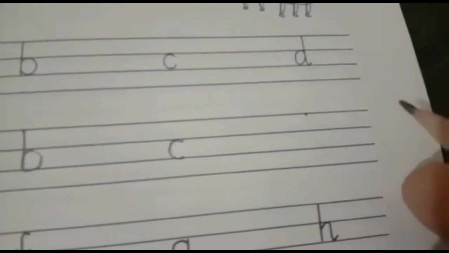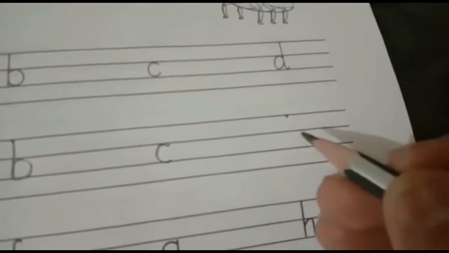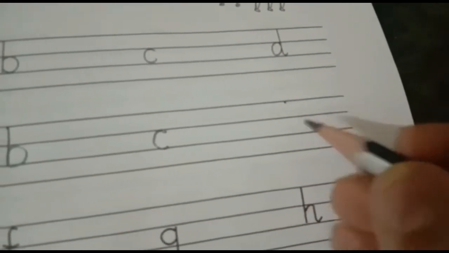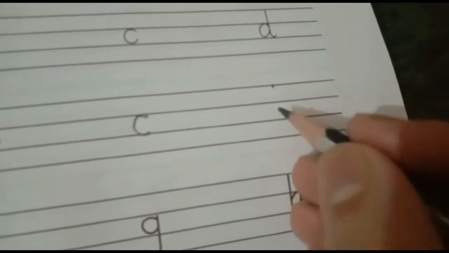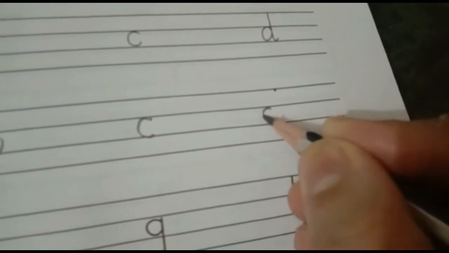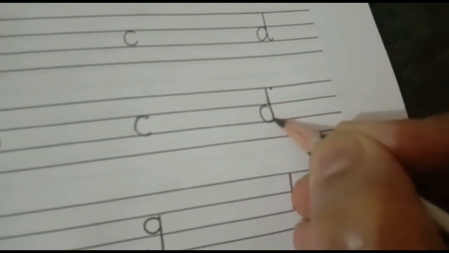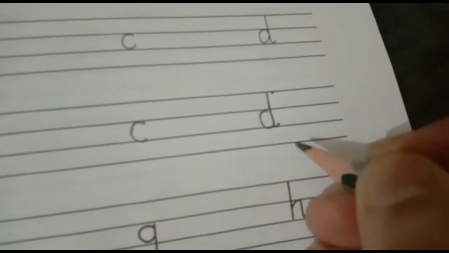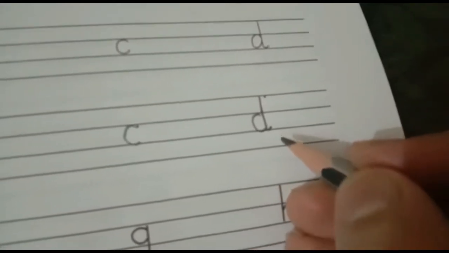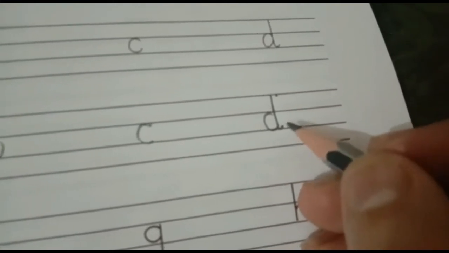Okay, now the next letter is lowercase d. Now for lowercase d, you will start from the middle line, not the top line. First you will make an anti-clockwise half circle like this. Now go up, make a straight line, come down, touch the base line, and here you will make a little loop or a small tail. This is lowercase d, and it should be in the upper 3 lines, and the sound of d is D.